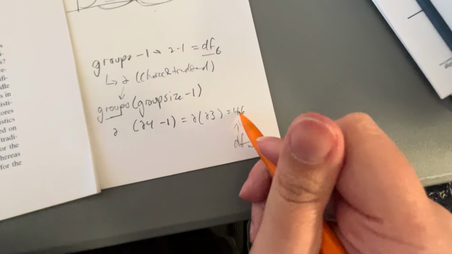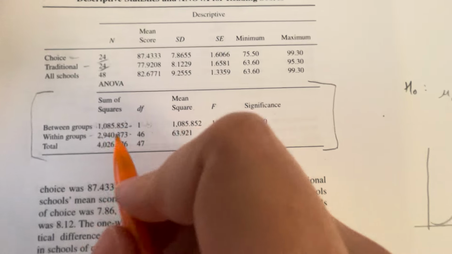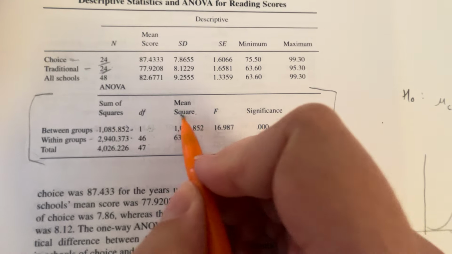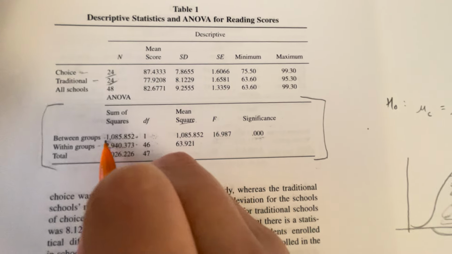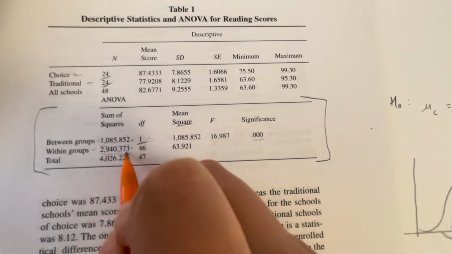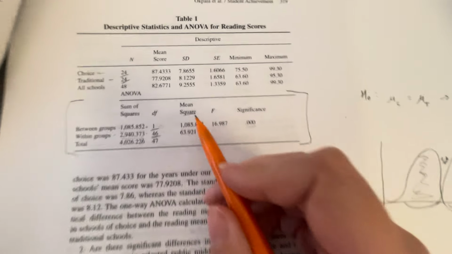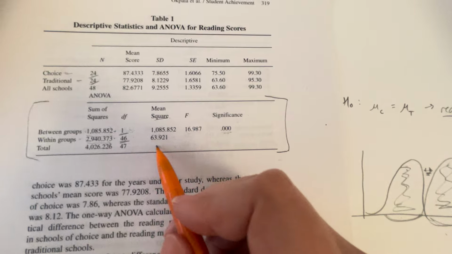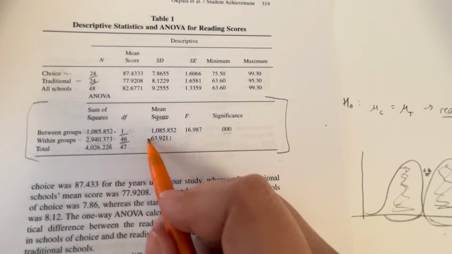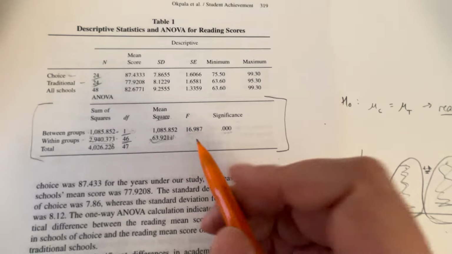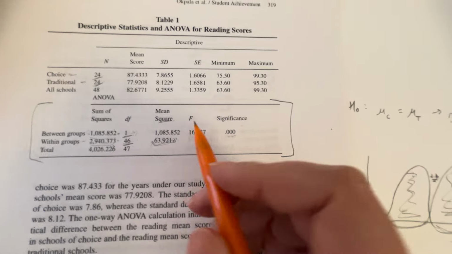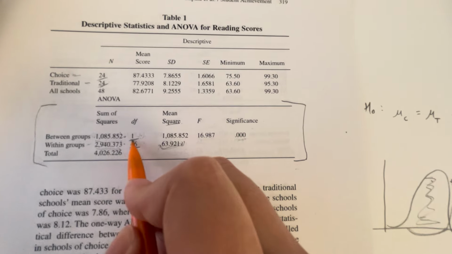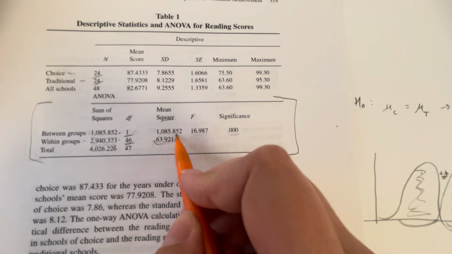To get this mean square, we are dividing the sum of squares by the degrees of freedom. That's going to give us this mean square, which is the average error per observation for the within groups.